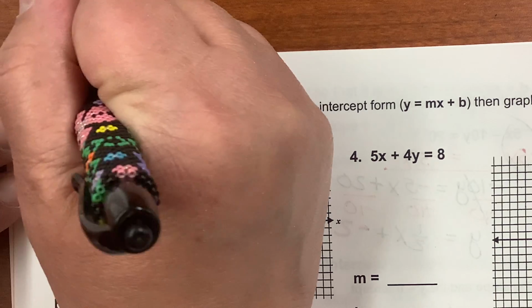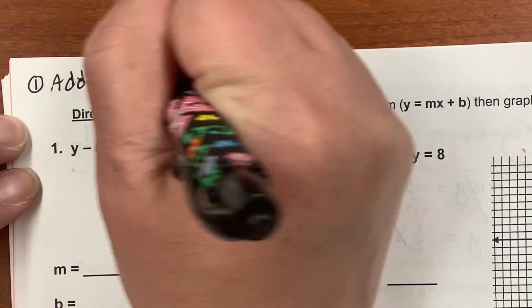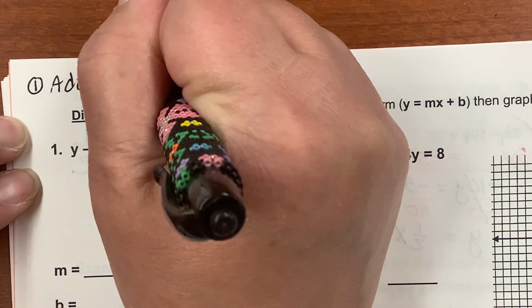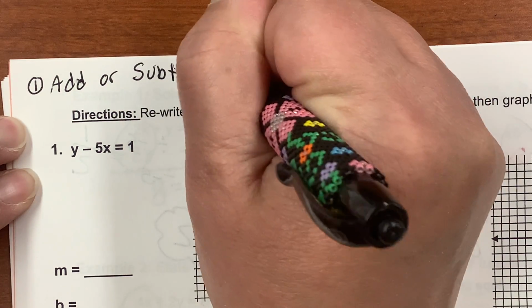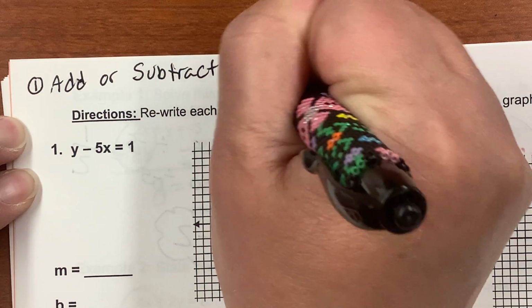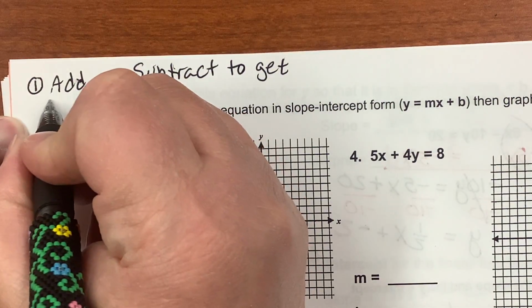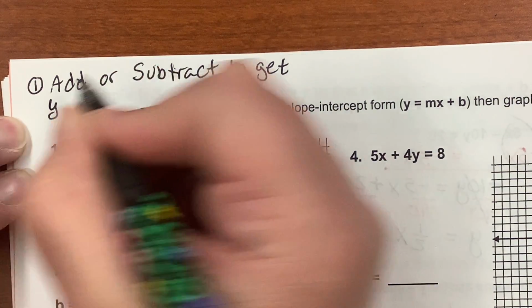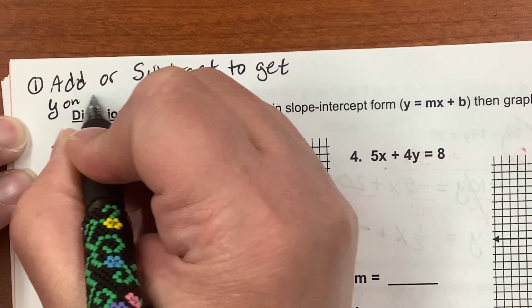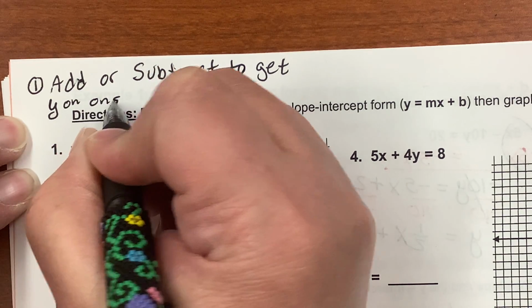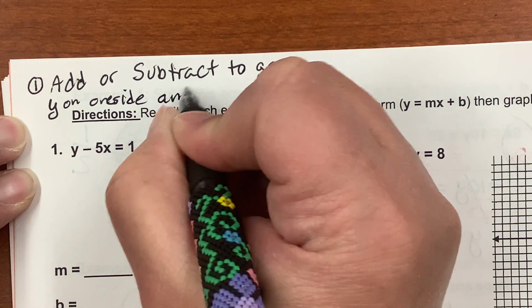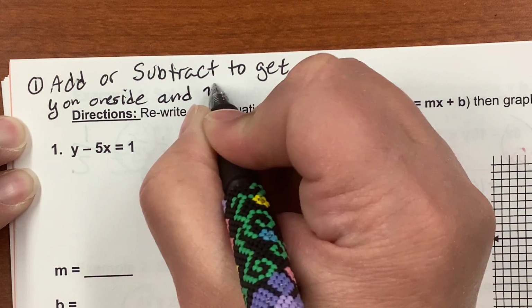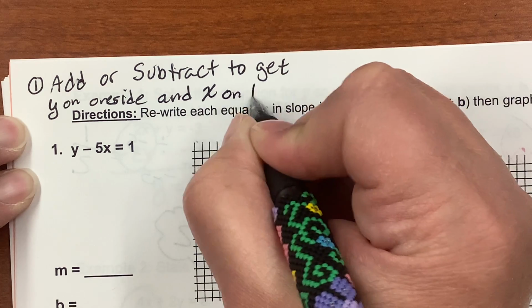Add or subtract to get y on one side and x on the other.